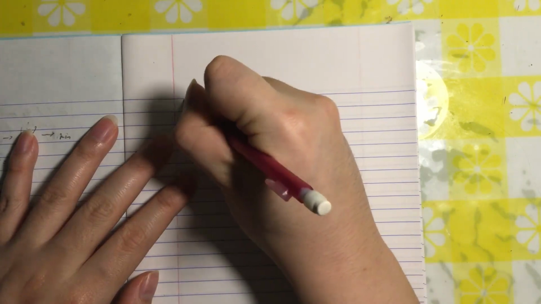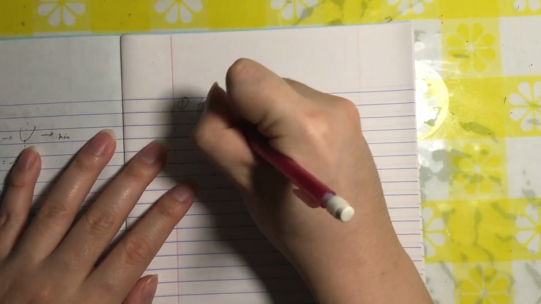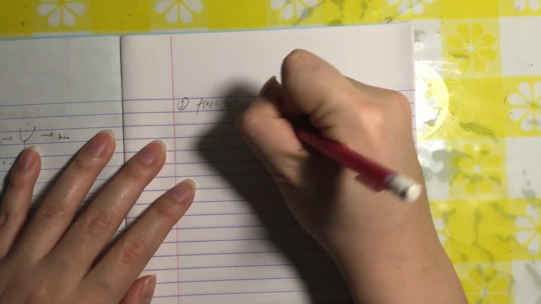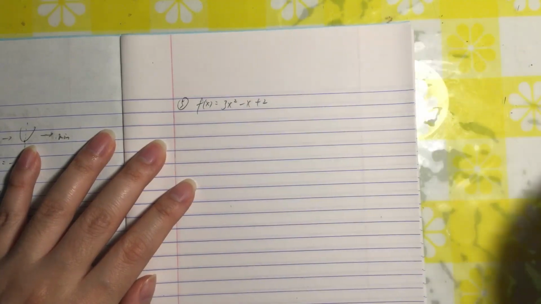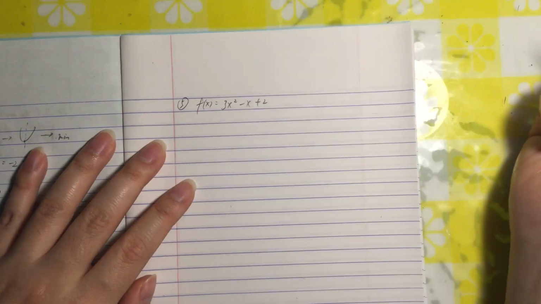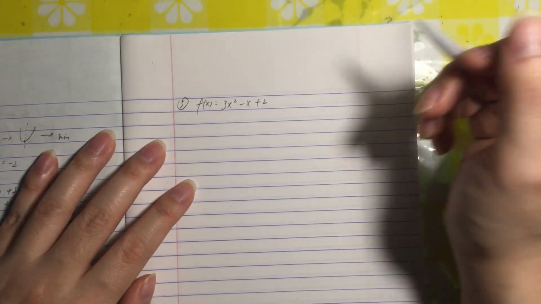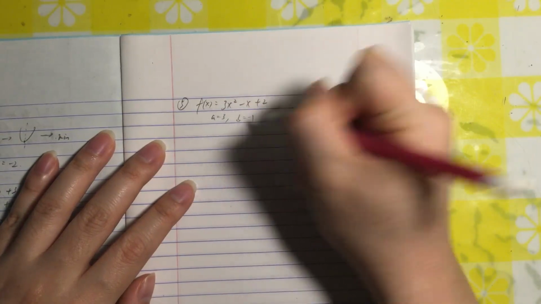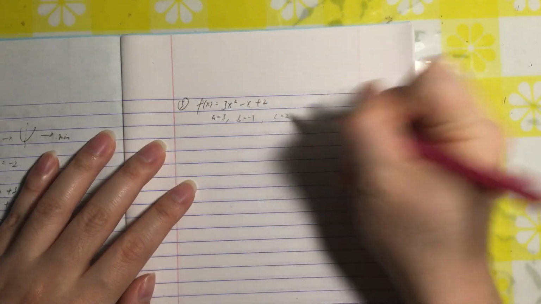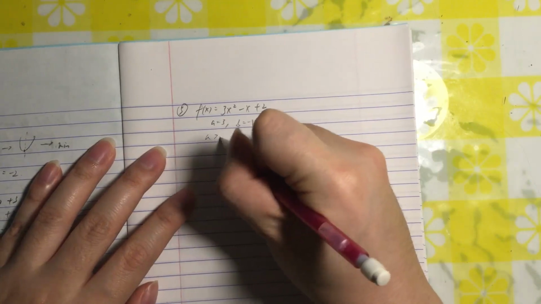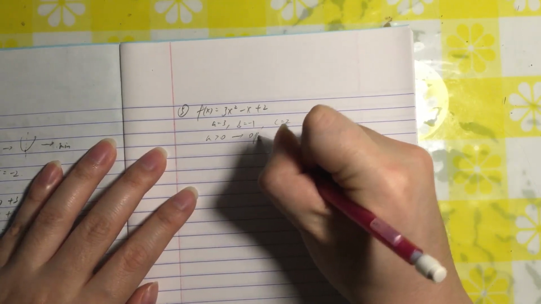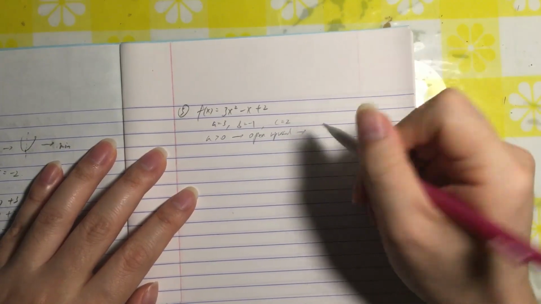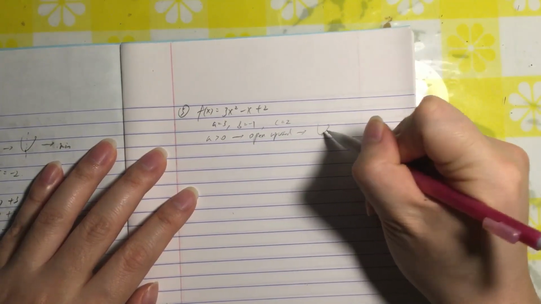Next example. F of x is 3x squared minus x plus 2. Find the maximum or minimum of this quadratic function. First step, write down a, b, c. Here a is 3, b is -1, c is 2. Since a is greater than 0, the parabola is open upward. If it's open upward, it has a minimum and a vertex.